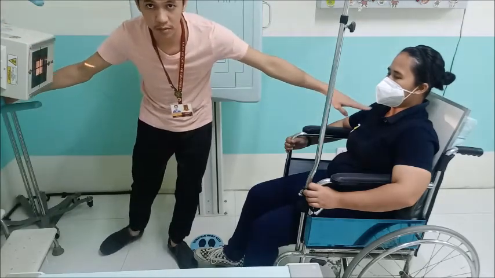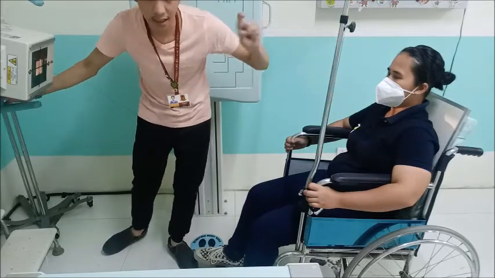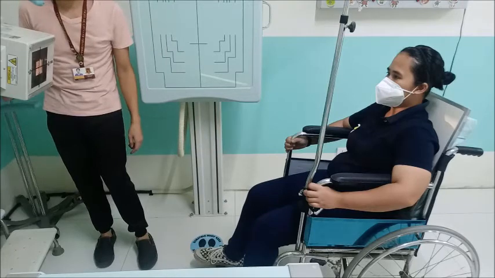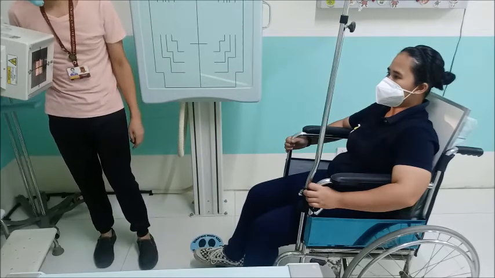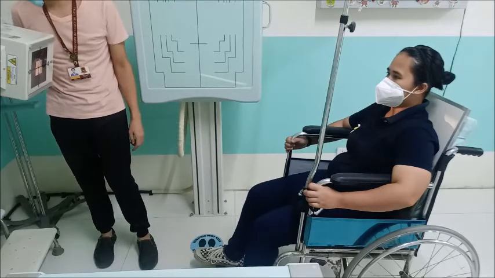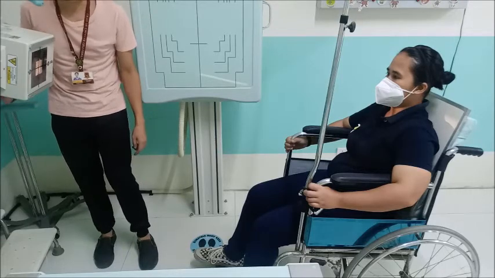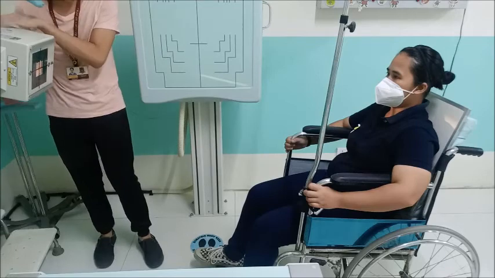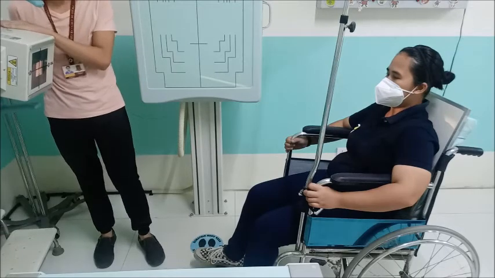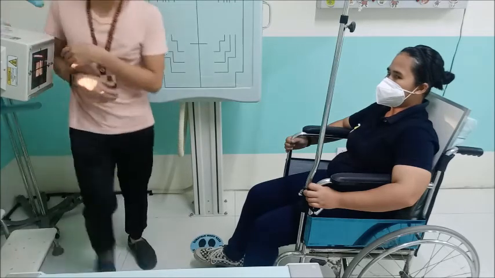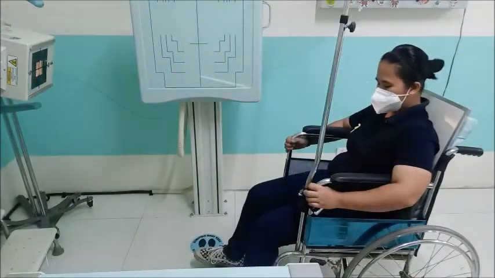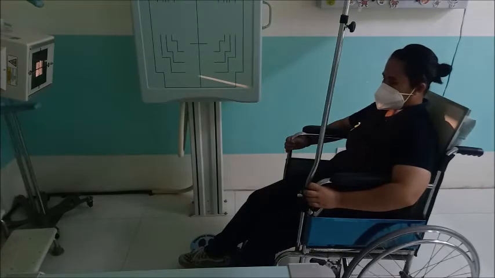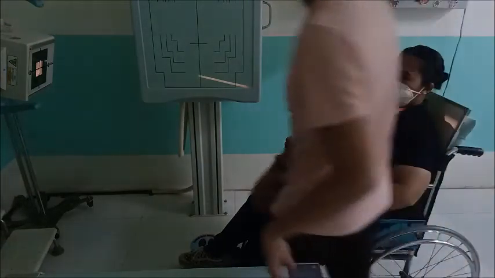The shoulders are still included, with the border at the top. And of course, the central ray direction is the same, approximately at the level of T7. I did not adjust the collimation. Again, the size of your cassette should also be the size of your collimation, not too much.